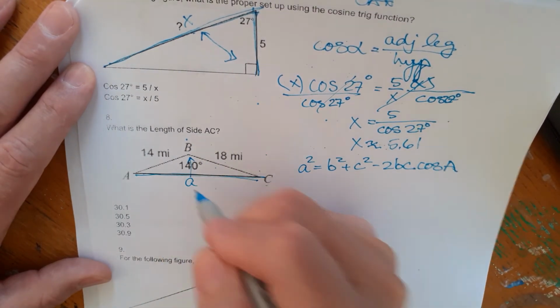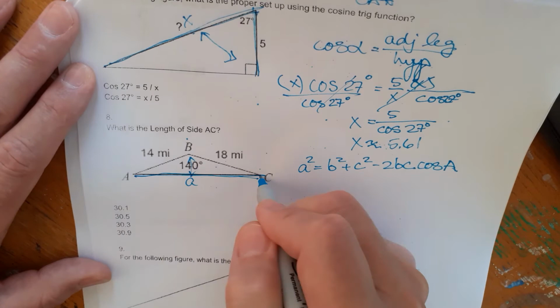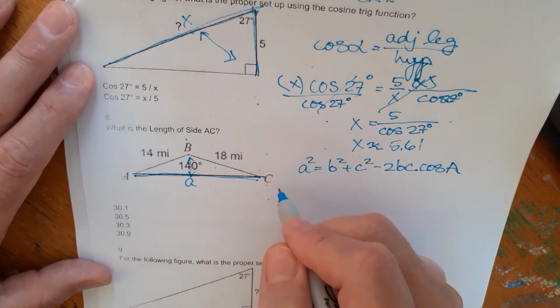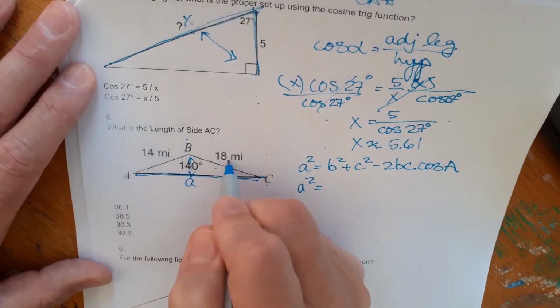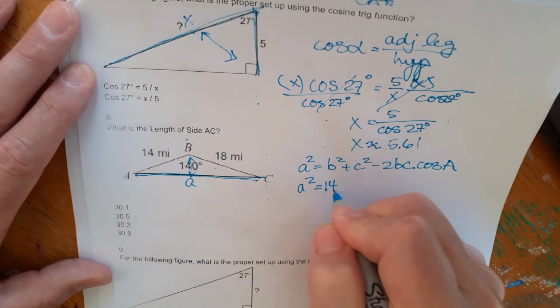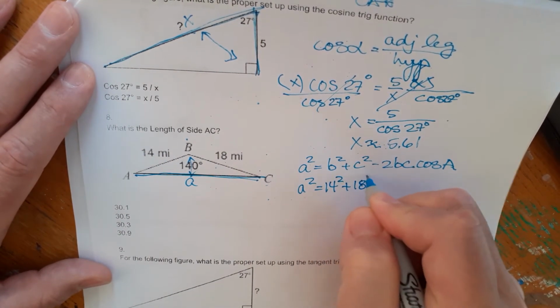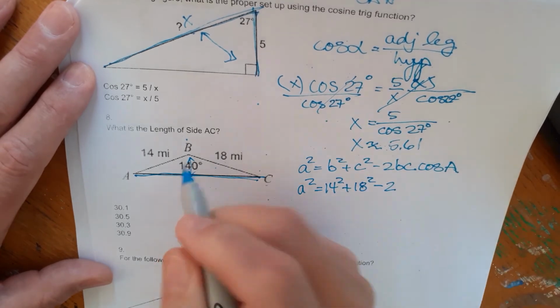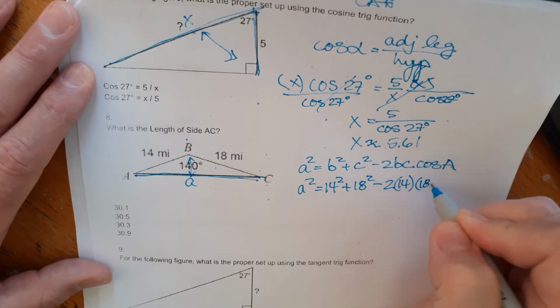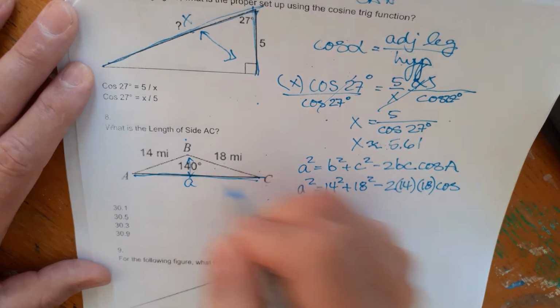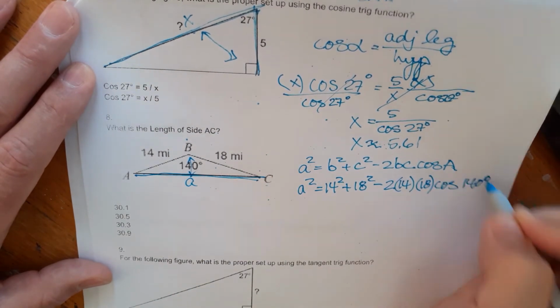So right there's across or opposite. And I'm going to find this A length of this side, AC. So let's say A squared equals, either of these can be B or C, 14 squared plus 18 squared minus 2 times b, which is 14 times 18 again, times cosine of the angle, which in this case is 140 degrees.